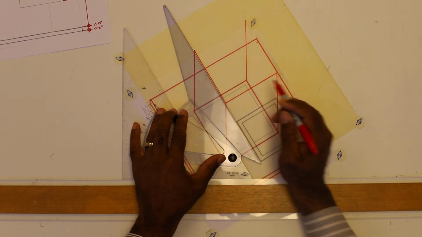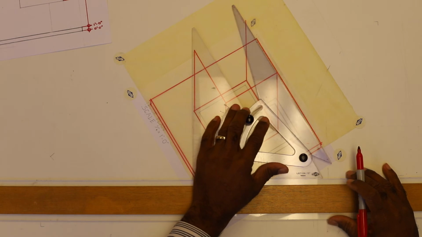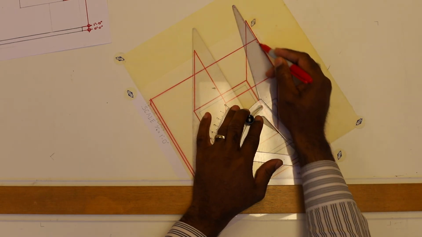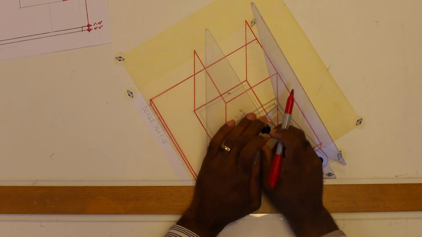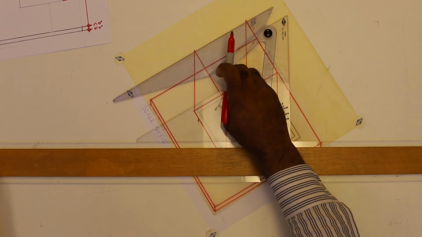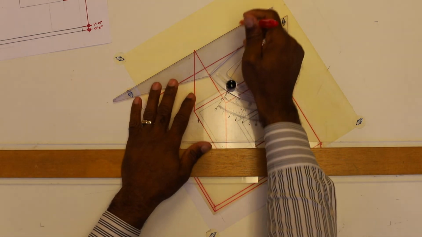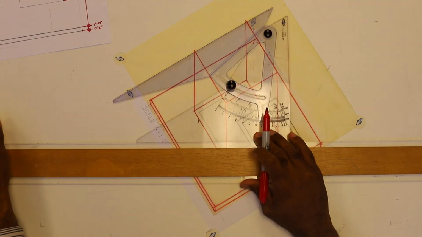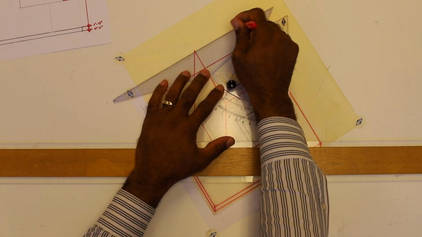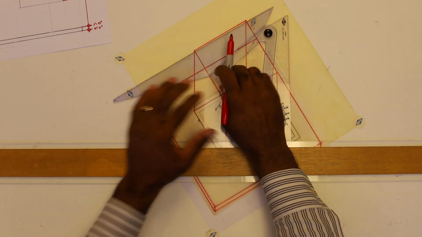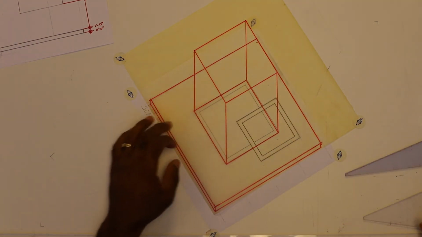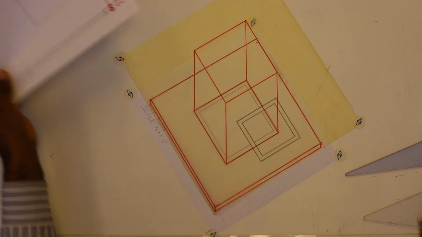Okay? That top edge, that's that line there. And the line there. And now we will get this line here. This is the last edge. Okay? And so now we have constructed our 16 foot by 16 foot cube.